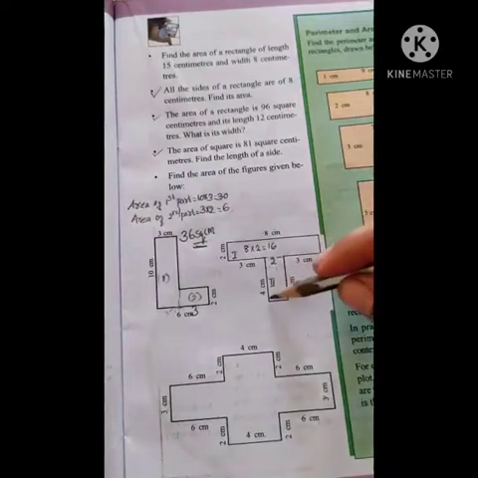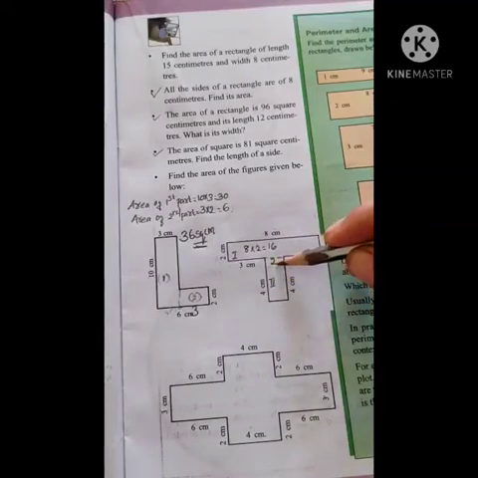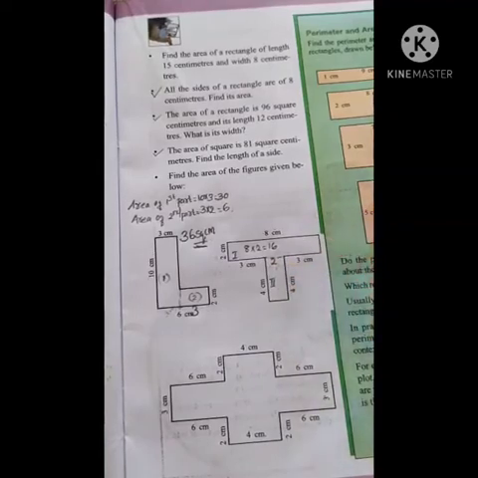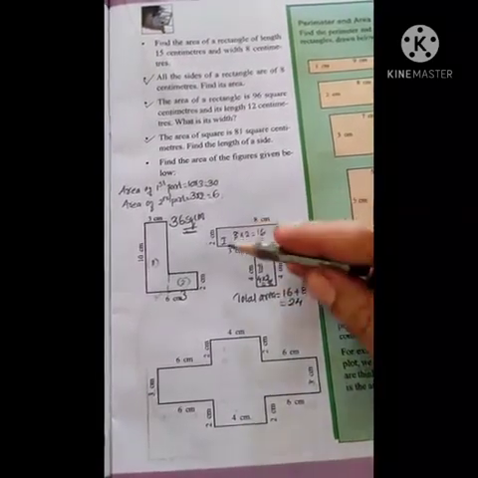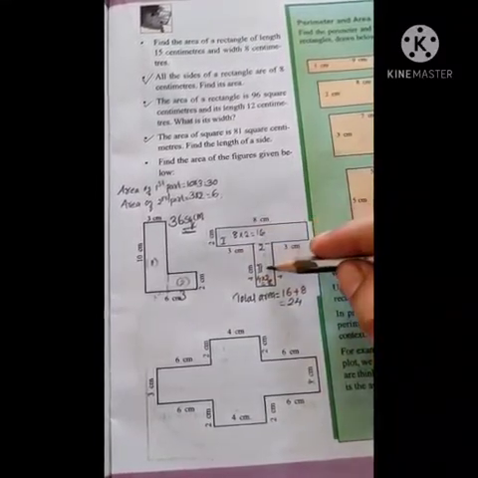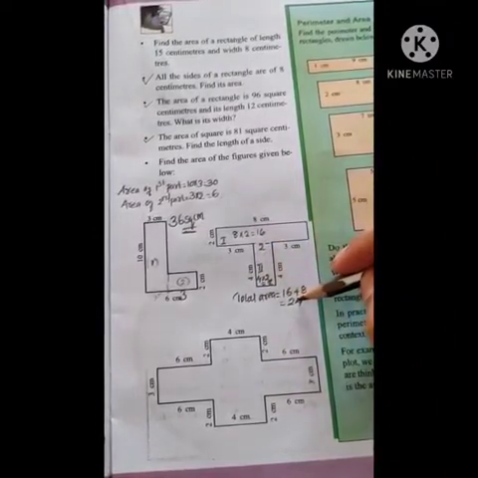Then we get the length and breadth. Here length is 4 centimeter, breadth is 2 centimeter. So the area equal to 4 into 2, that is equal to 8 square centimeter. Therefore the total area of this figure is equal to area of first part plus area of second part, that is 16 plus 8, that is equal to 24 square centimeter.